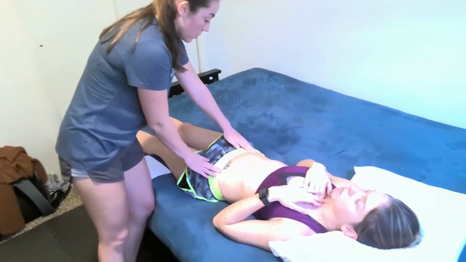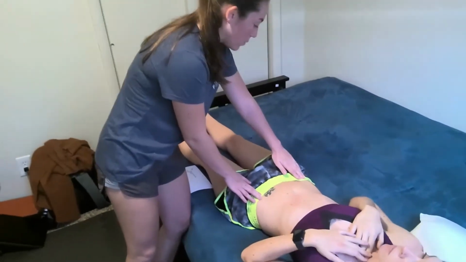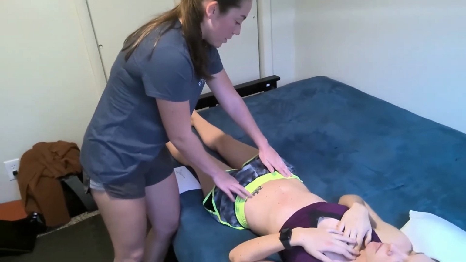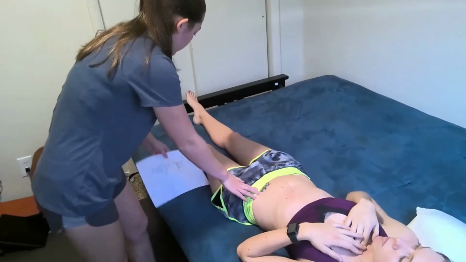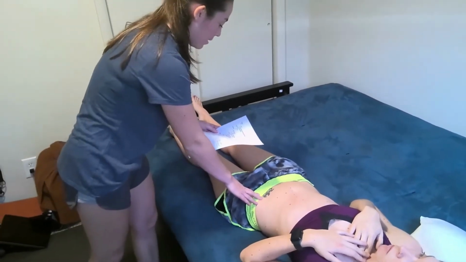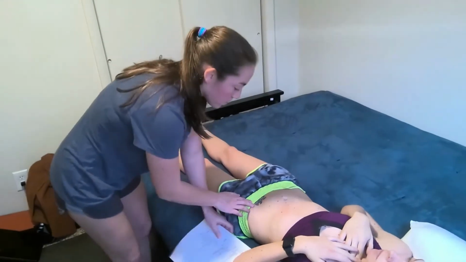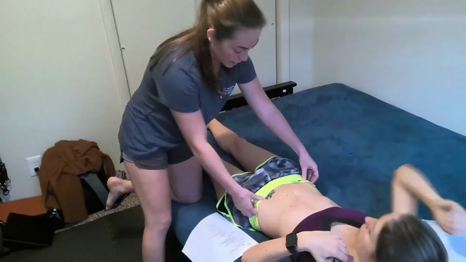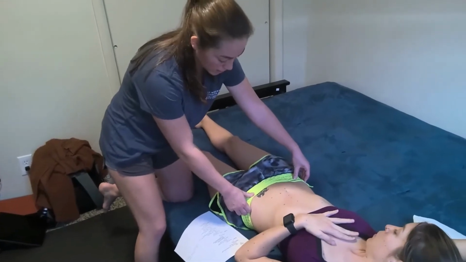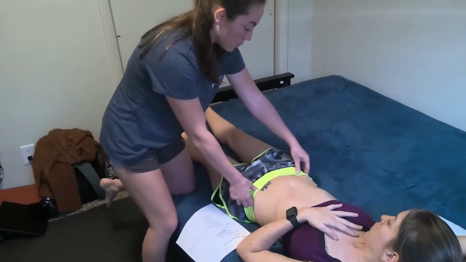This is where the sartorius attaches, and you can also use this as a landmark for other structures near the pubis. The next thing would be the medial femoral triangle. So what we can do is find the ASIS, and that's where the sartorius attaches, and that would be one of the borders.